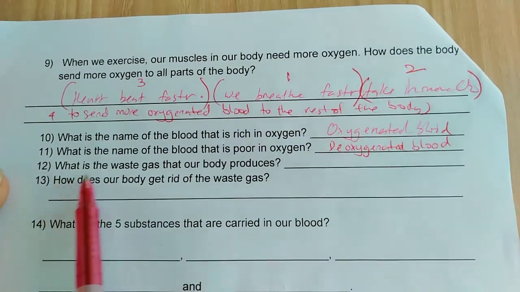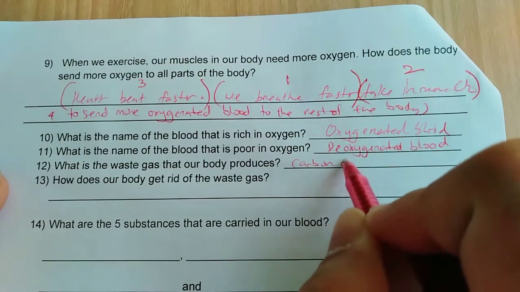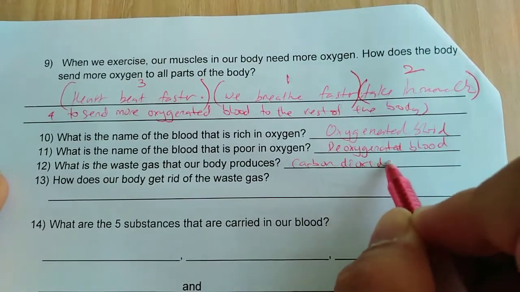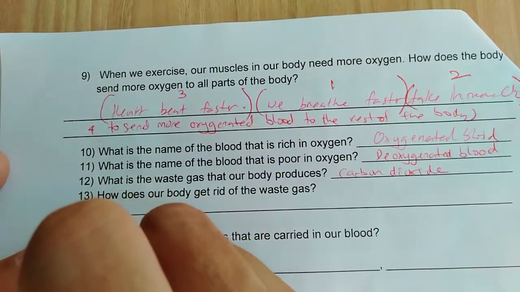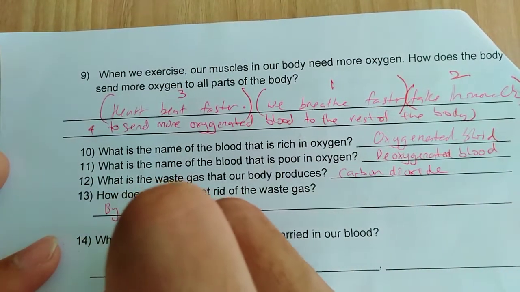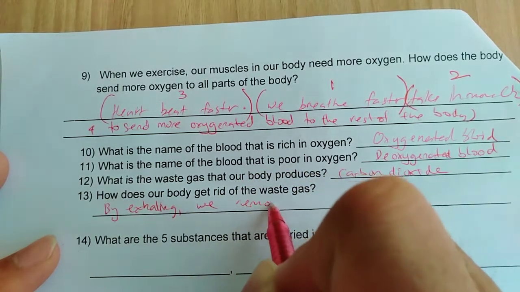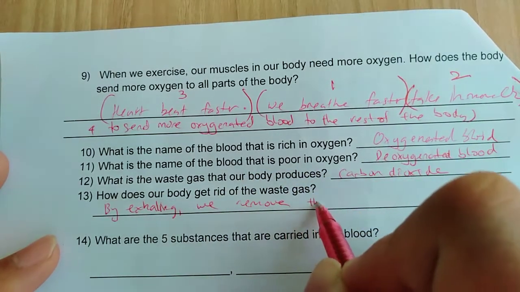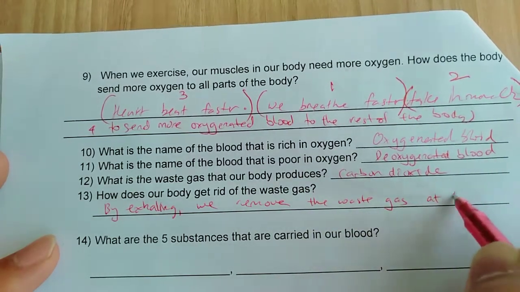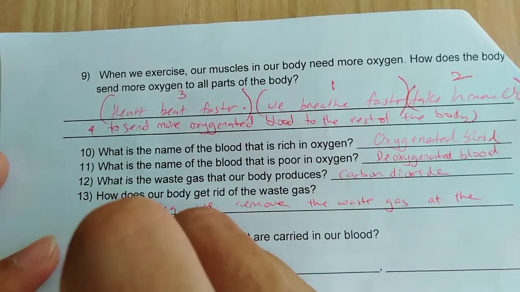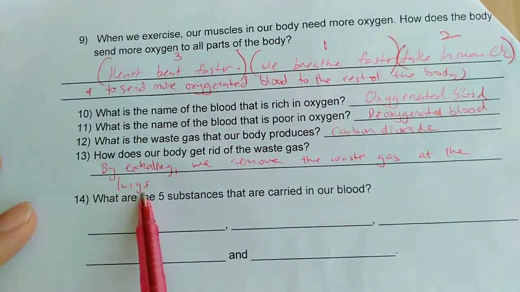Now we discussed this in class before you had your party that day, so I'm just doing a quick one here. What's the waste gas that our body produces? Carbon dioxide. How does the body get rid of the waste gas? Well, by exhaling, we remove the waste gas at the lungs. That's where the gaseous exchange happens, at the lungs.